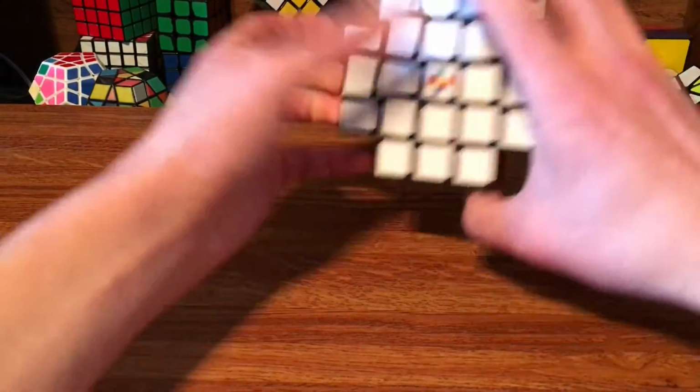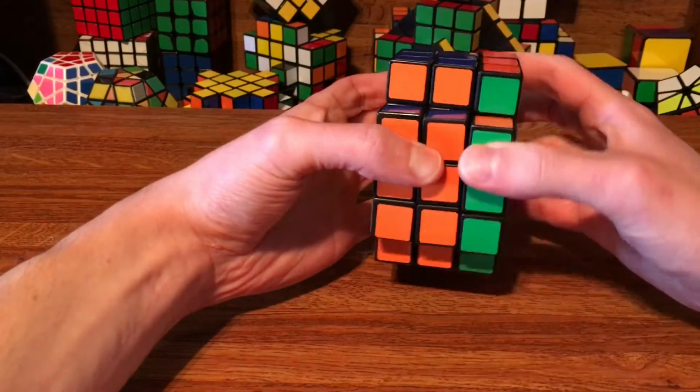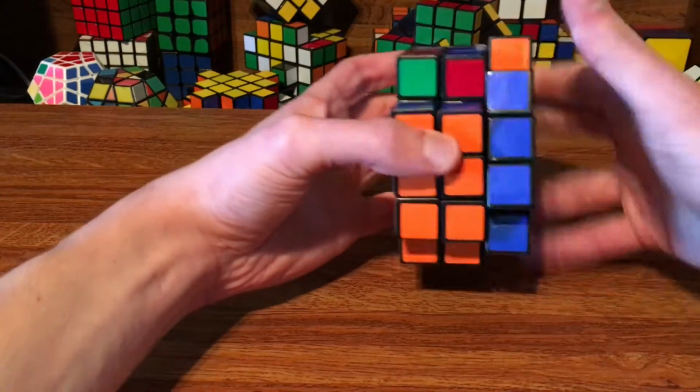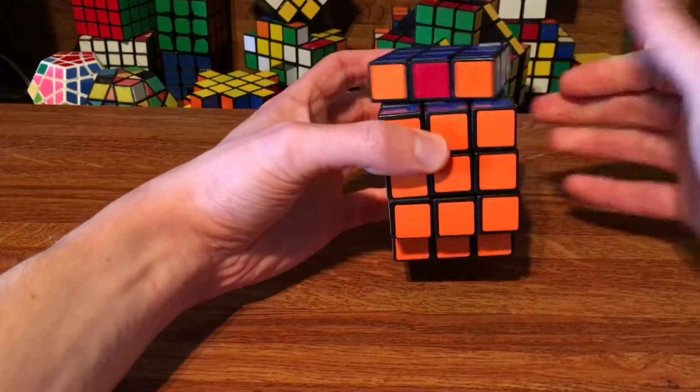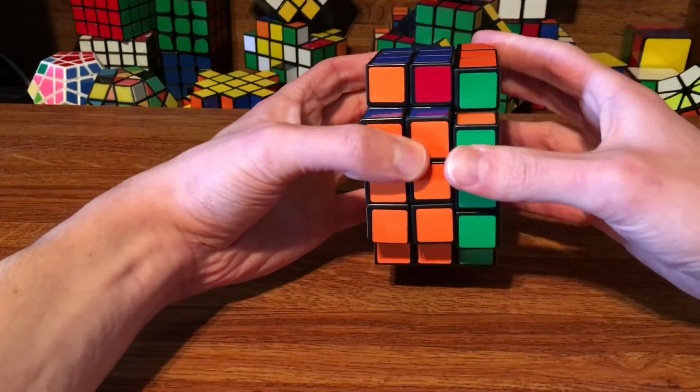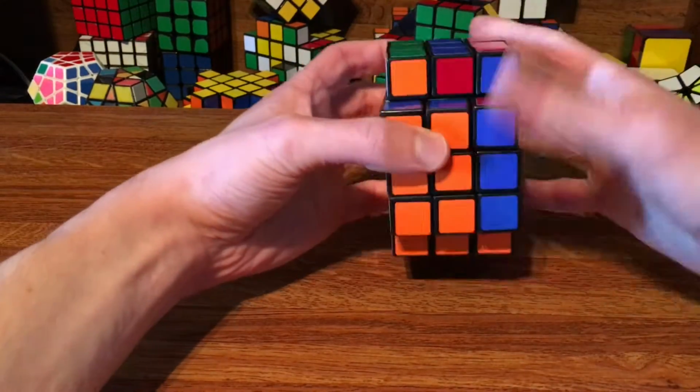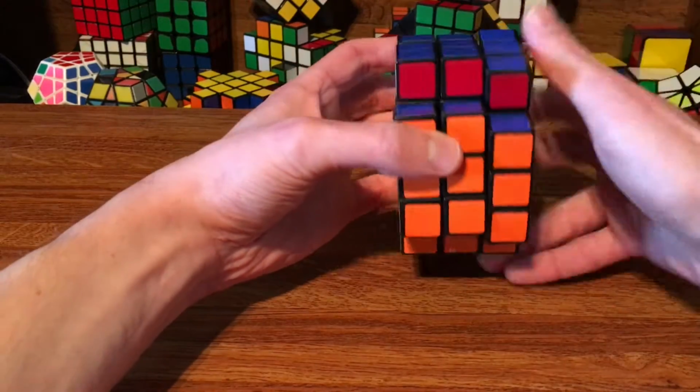Total of 5 times. So do it one more time, switch sides. Big face once, extended layer twice. Repeat 5 times. 2, 3, 4, 5.